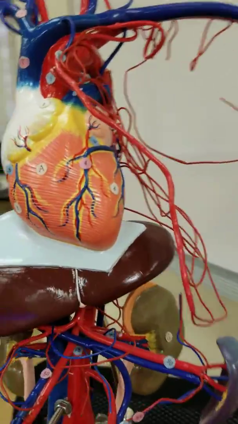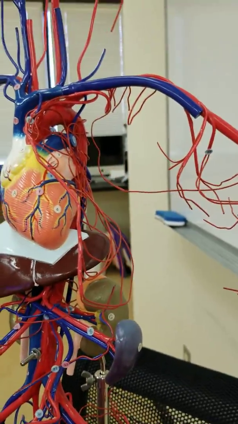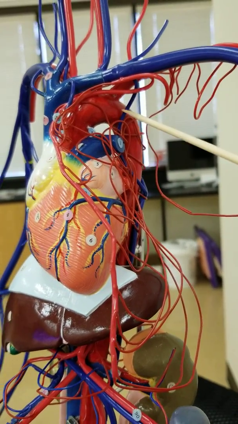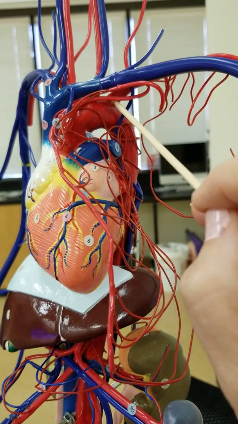Let's go down into the abdomen and go down into the lower limb. So we're going to follow the aortic arch past all of the ones that we just gave. The last one we gave was here, the left subclavian.